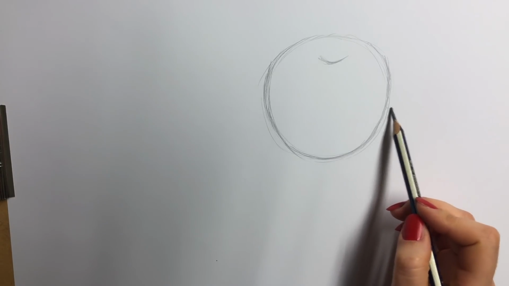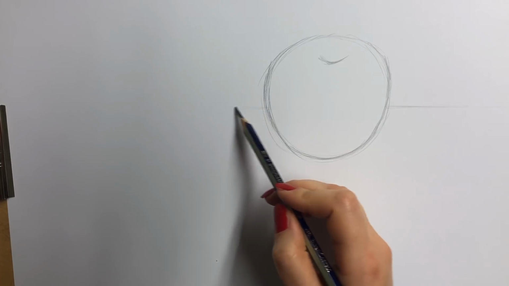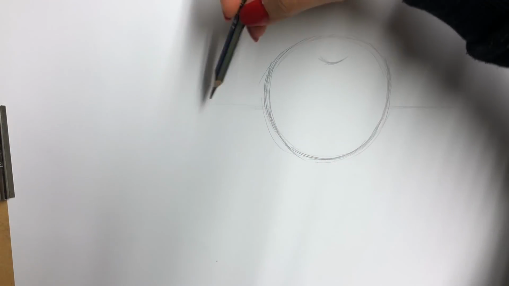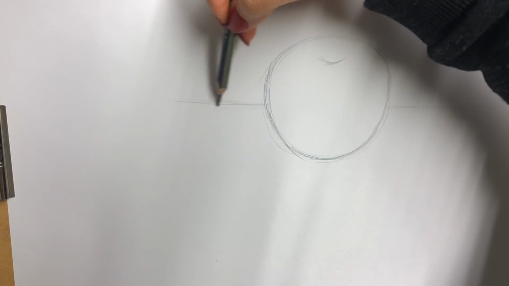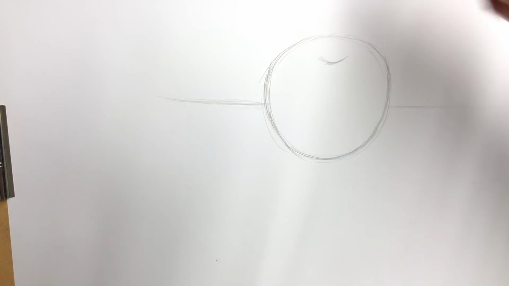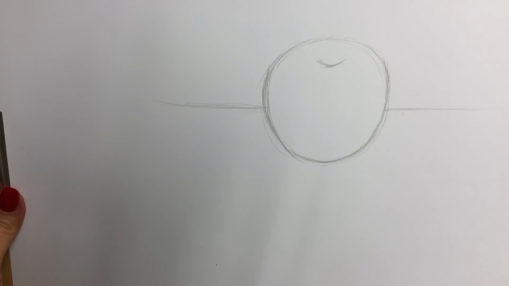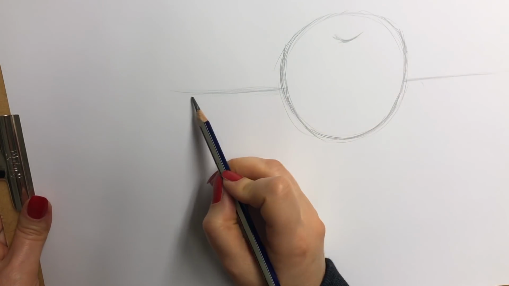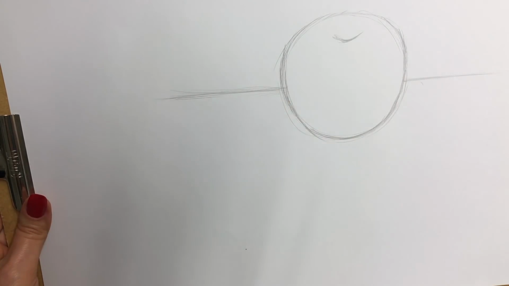Now my next step is, because this apple is sort of sitting on this table that meets the wall. It's a little bit tricky for me to do this because of the way things are set up with the camera.